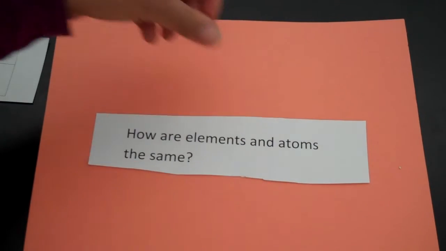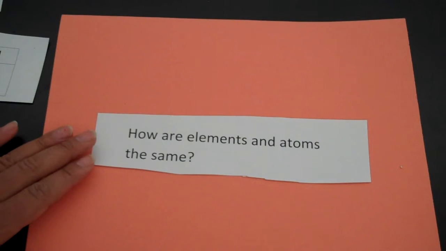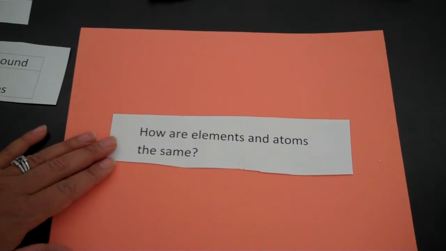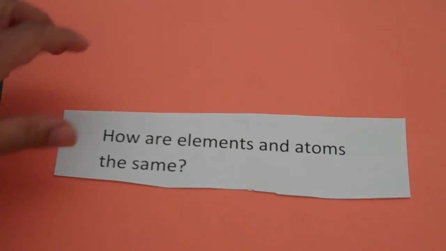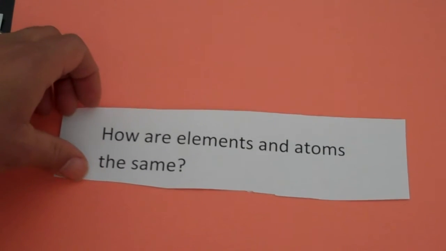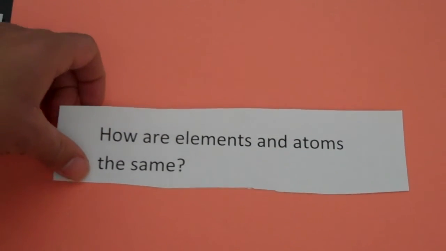How are elements and atoms the same? Now, I'd like you to jot that into your notebook so we have a chance to discuss it. So take your own notes here and put down what you think makes them the same.